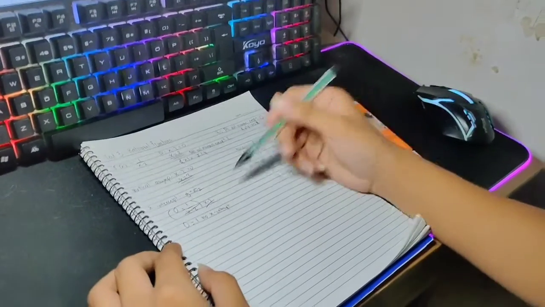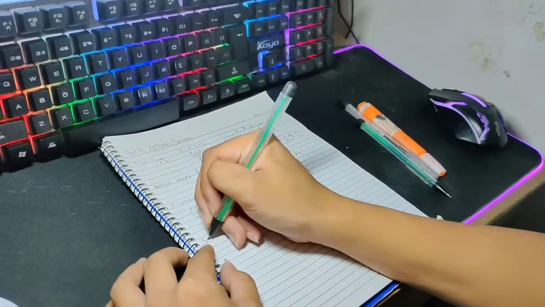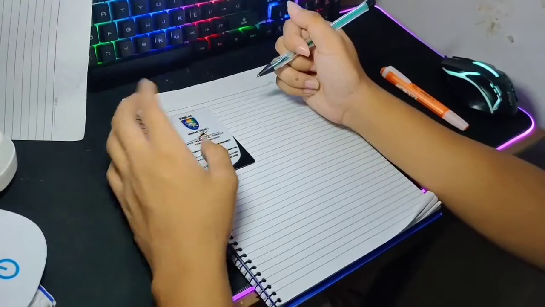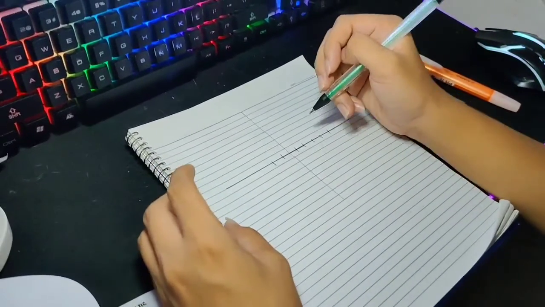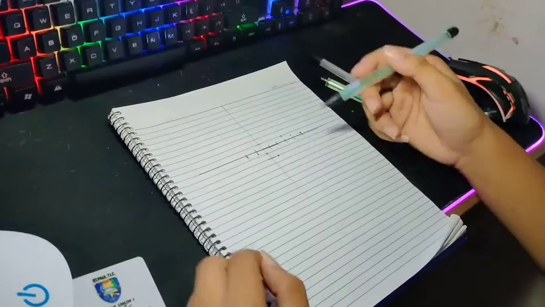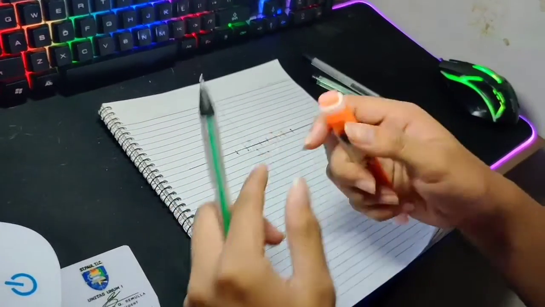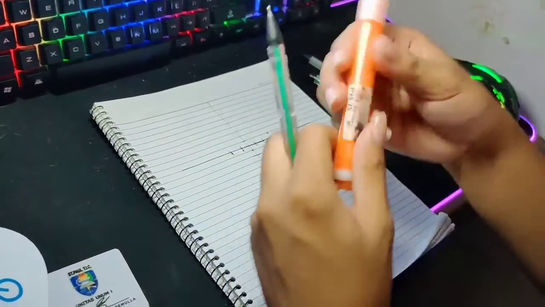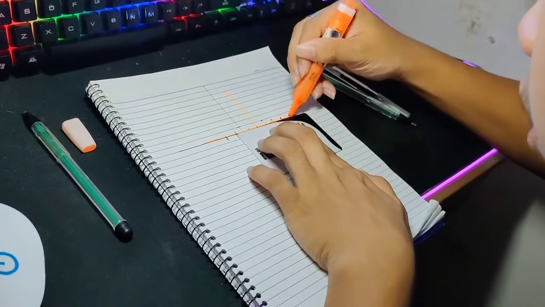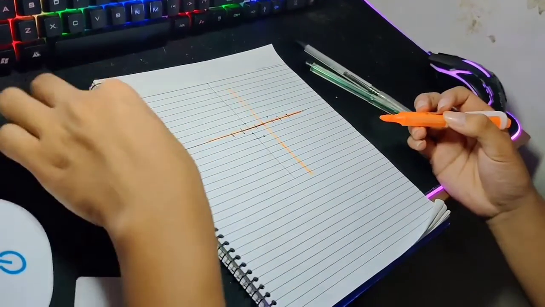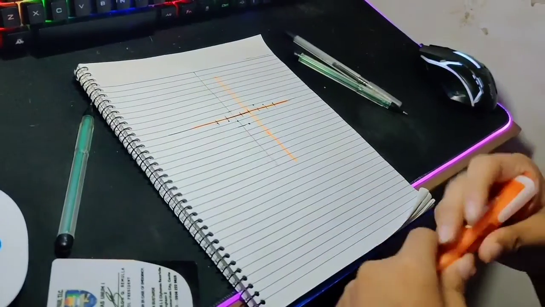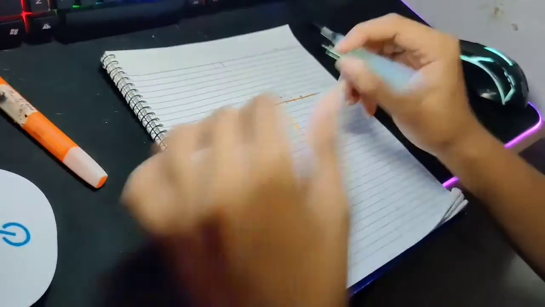After getting x-intercept and y-intercept, set values. After getting the set values, now graph. After graphing this, put the plot. After plotting it, you're gonna put the horizontal and vertical asymptote. After getting the vertical and horizontal asymptote, make a line.